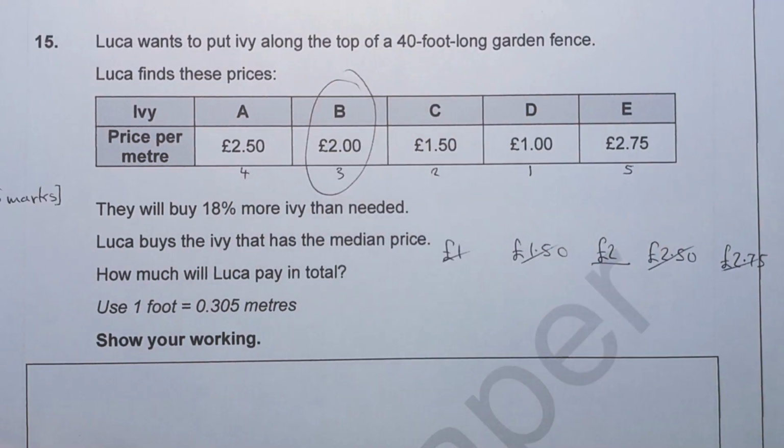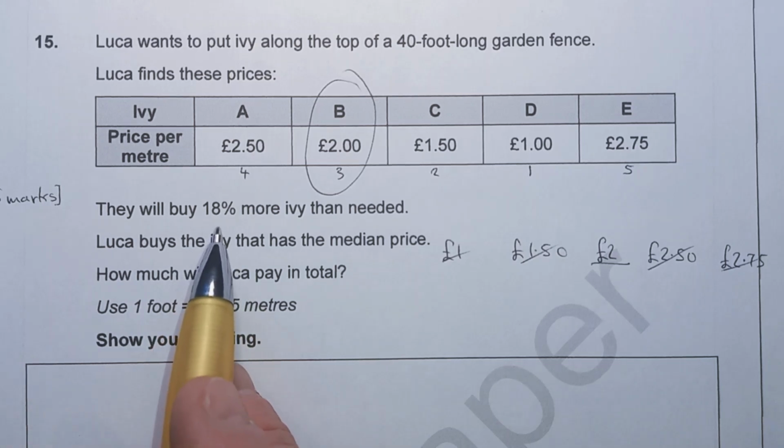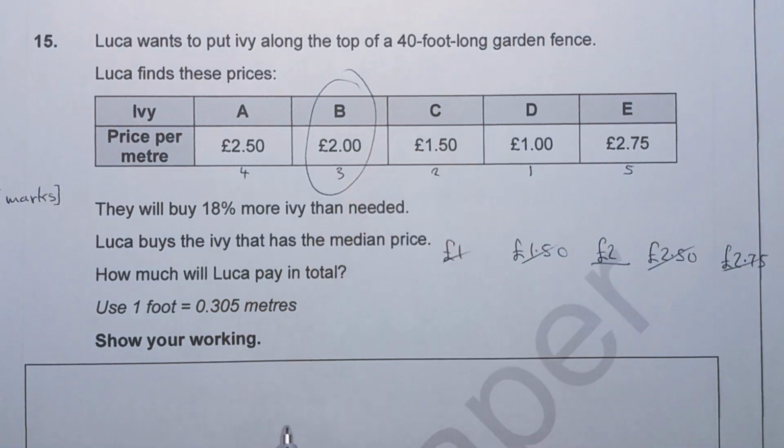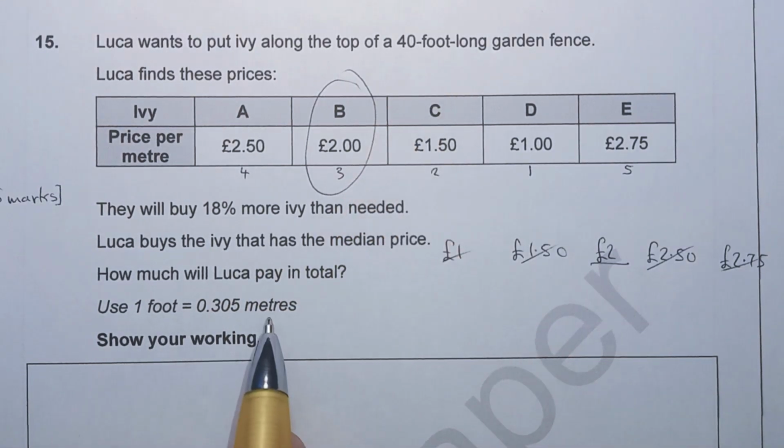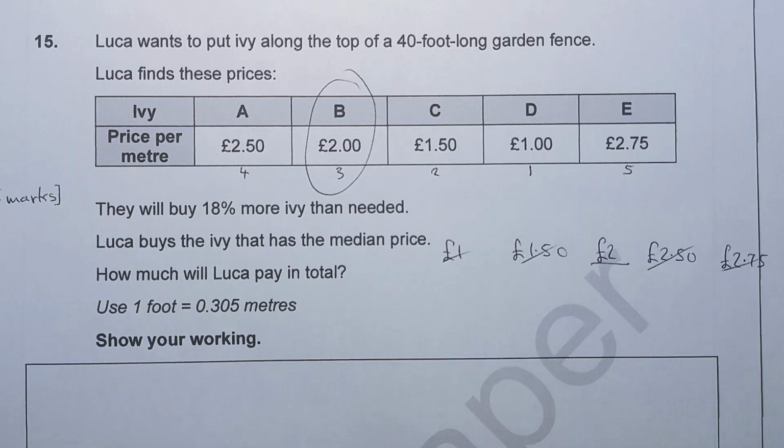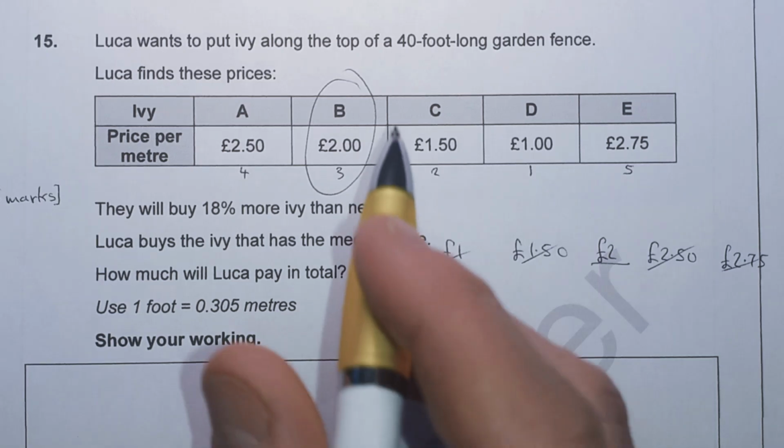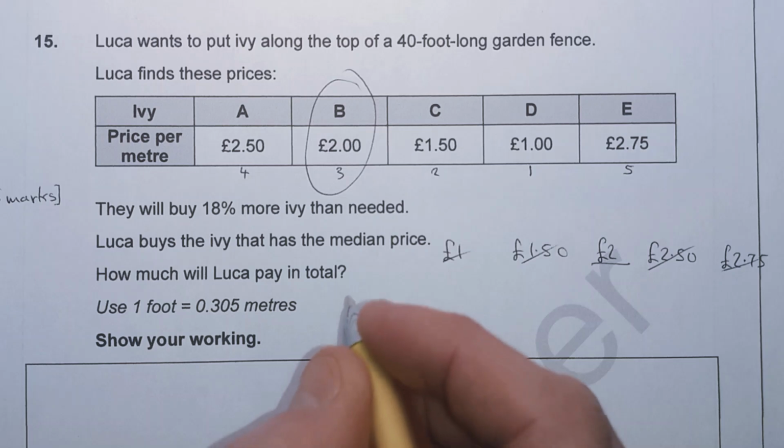Okay. Right, so we know the price per metre. We want to work out how much we're going to need. So we know that they need to buy 18% more than the 40 foot. We also are going to need to turn the feet into meters. Doesn't matter which way round you do it. I'm going to add on the 18% first, I think.